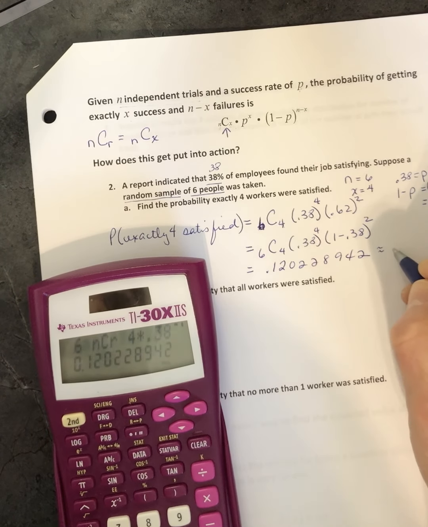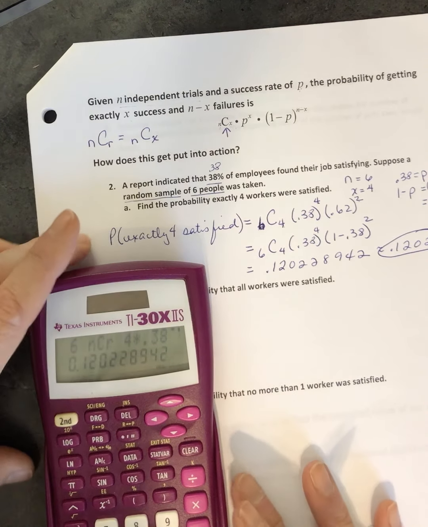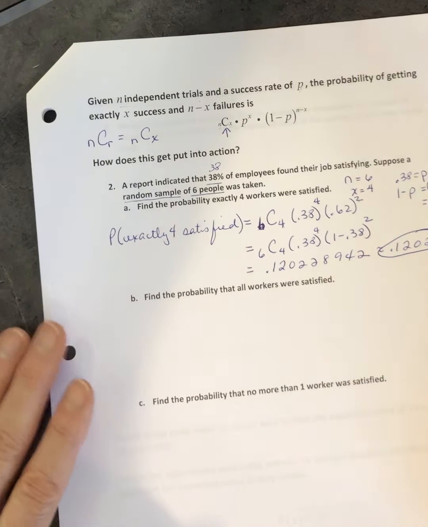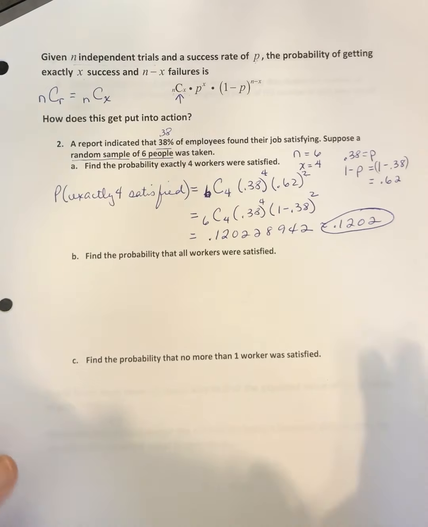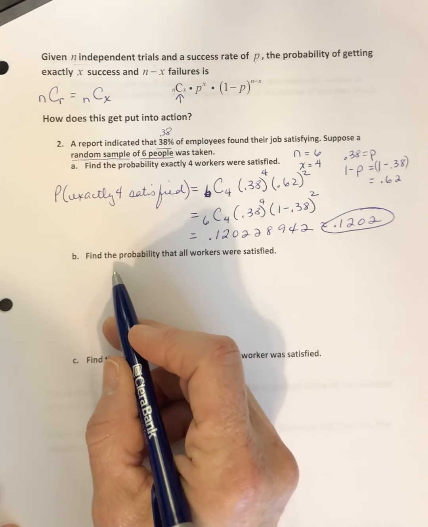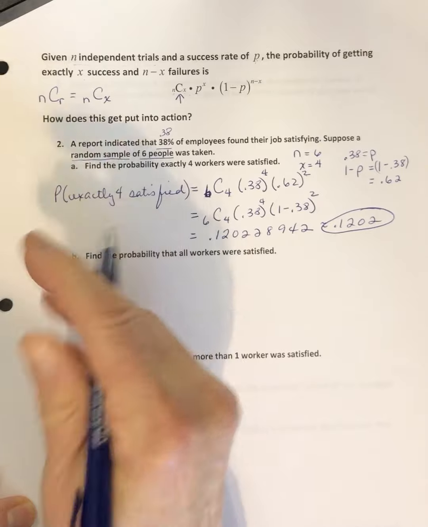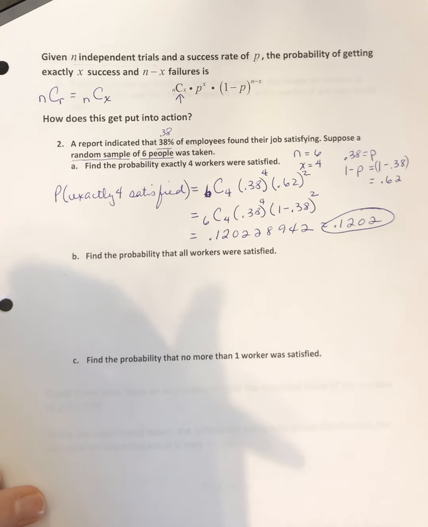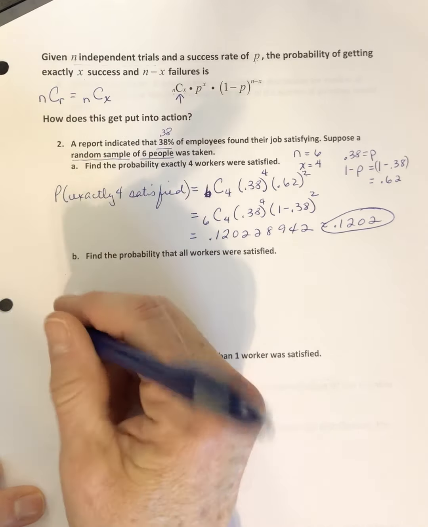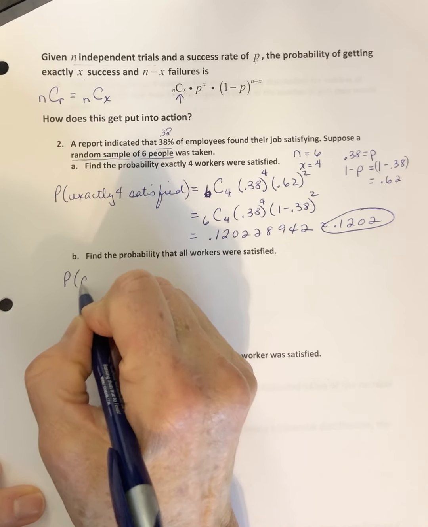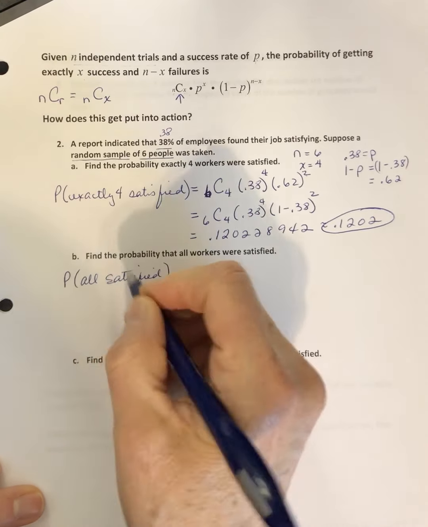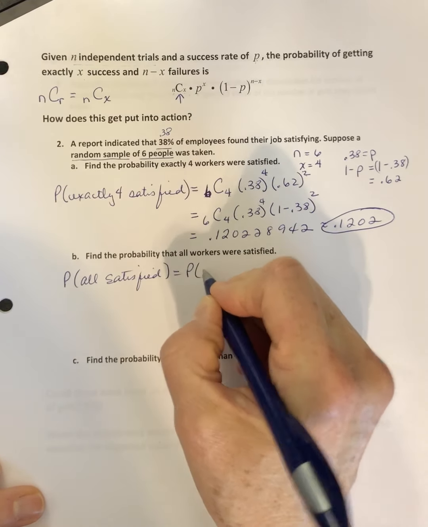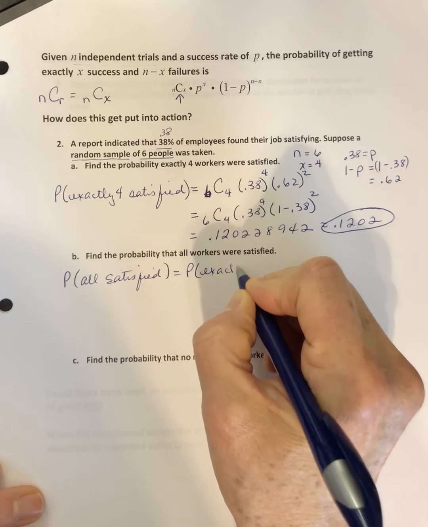If we want to round that to the nearest 4, it would look something like that. So that would be that probability. It's pretty quick if you don't have to list all those outcomes, because that can get pretty awful. So let's do the next one. Let's find the probability that all workers are satisfied. So that is akin to exactly, if they're all satisfied, that means all 6. So we want the probability that all are satisfied, which I'm going to go ahead and equate to exactly 6, because that's how many are in our trial.